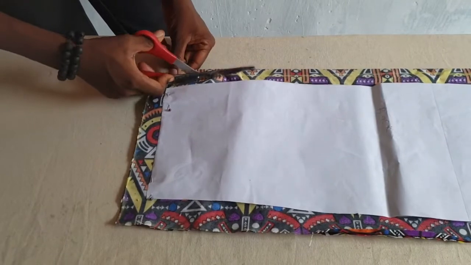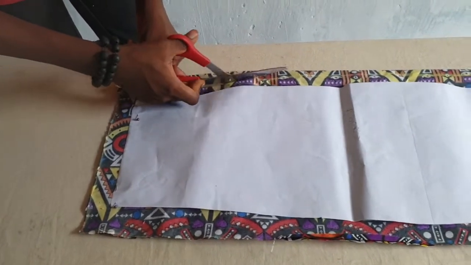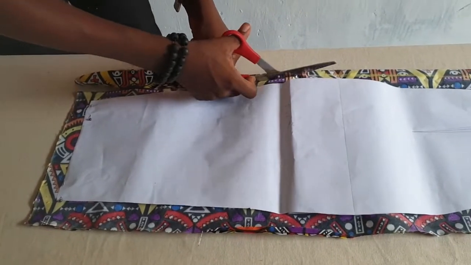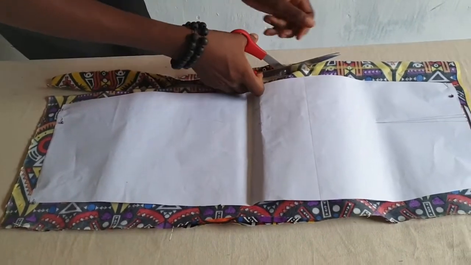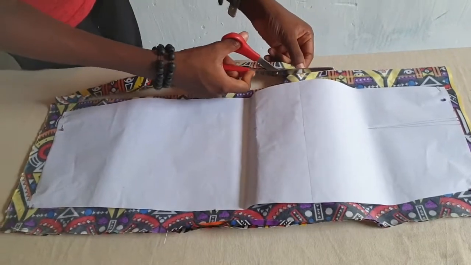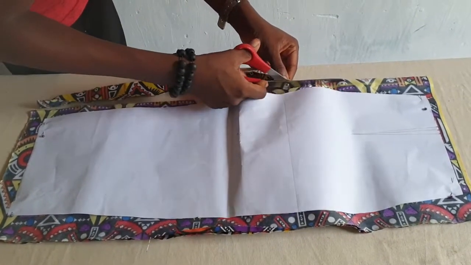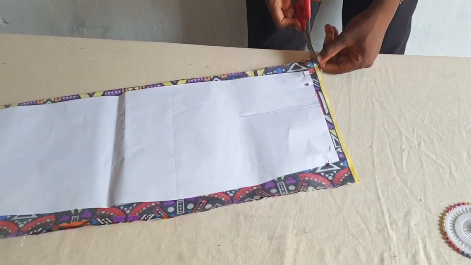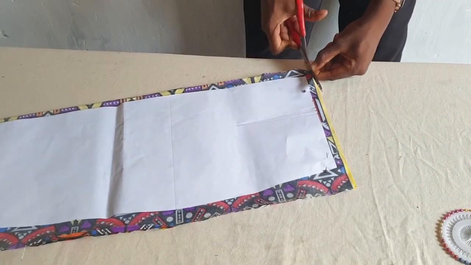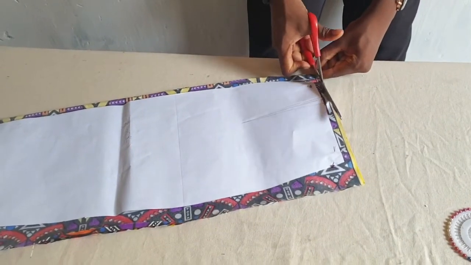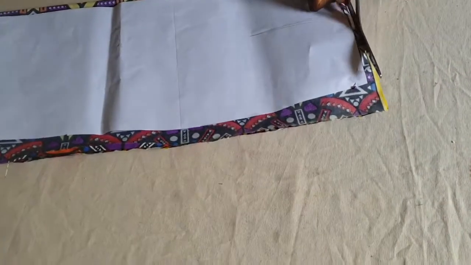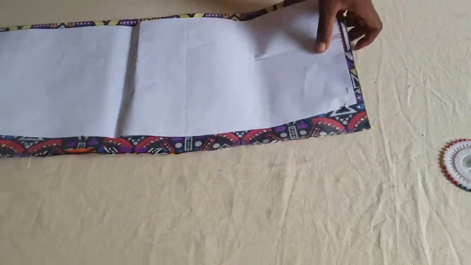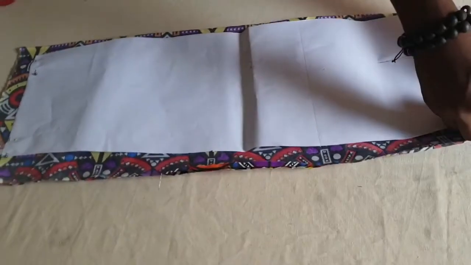Okay. Ensure you are cutting on the line you have marked. Okay, so I'm going to remove the pin.